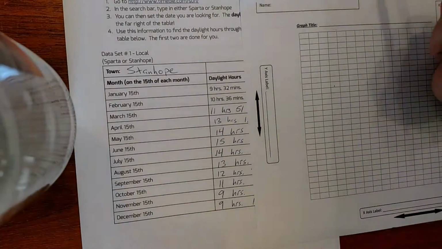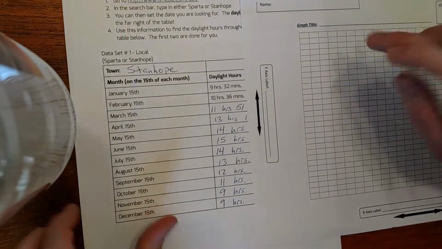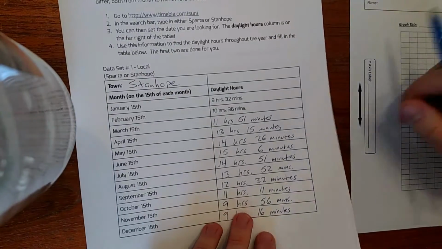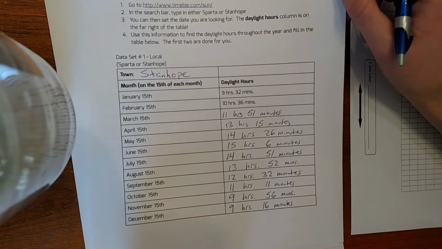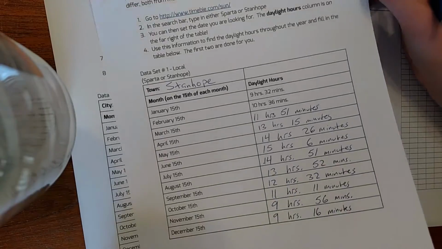So I'm going to walk you through creating a line graph for mission 1, specifically option A. If you chose option A, you're choosing to graph the daylight hours of 2 different cities in the world and find out how many hours during the day the sun is shining.